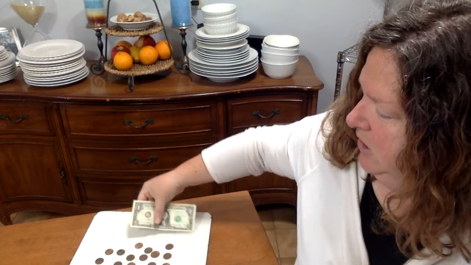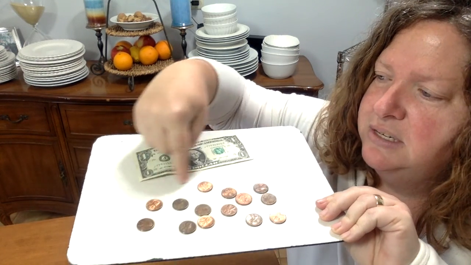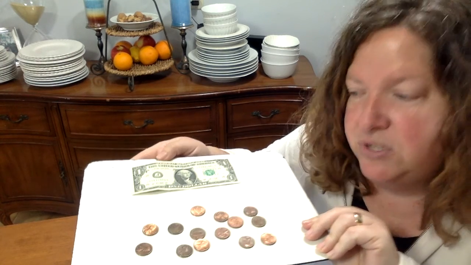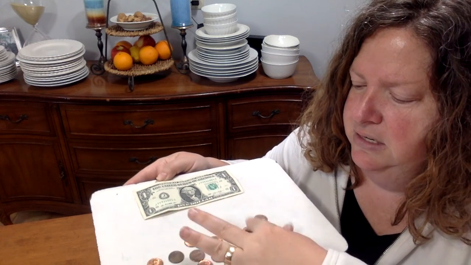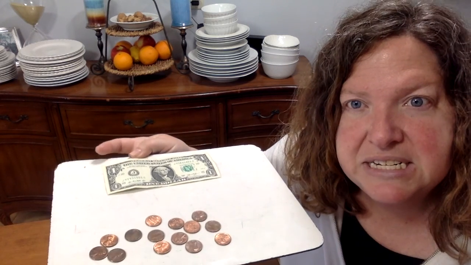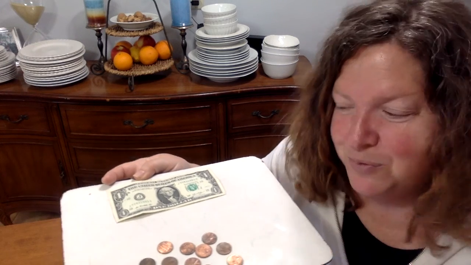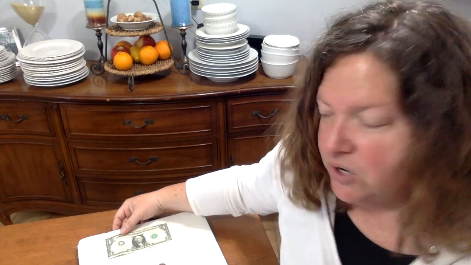So I've got all these pennies here. So we're saying we have this much money out of a dollar. So how much money do we have? 2, 4, 6, 8, 10, 12, 14. We've got 14 cents. Do you hear that connection? Have you ever wondered why we call pennies cents? It's because cent, C-E-N-T, means 100. So when we're talking about some amount out of a dollar, we're talking about what that is, 14 cents.